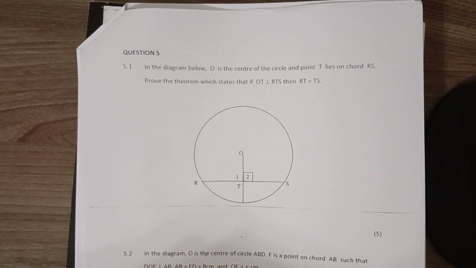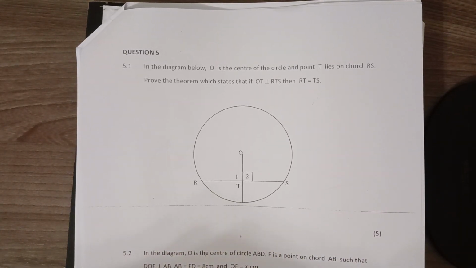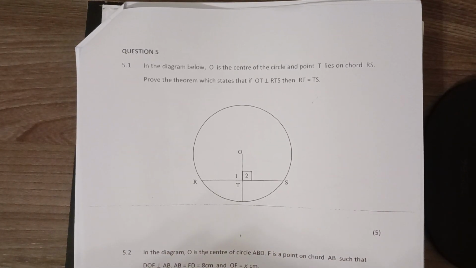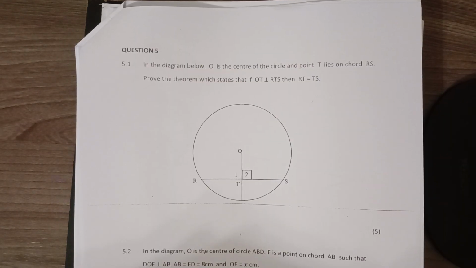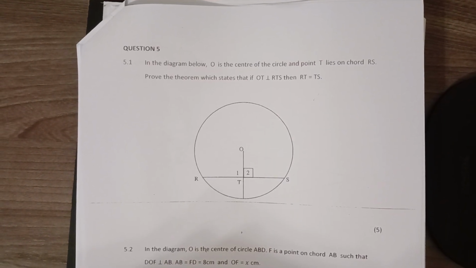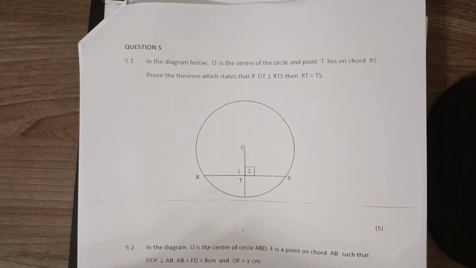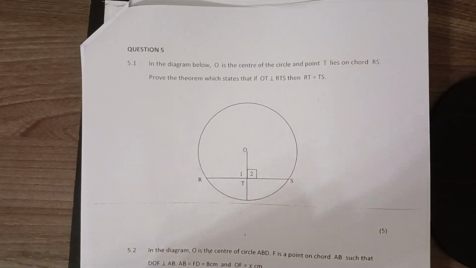Okay, question 5. In the diagram below, O is the center of the circle and point T lies on chord RS. Prove the theorem which states that if OT is perpendicular to RTS, then RT is equal to TS.